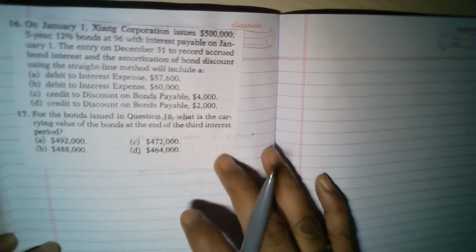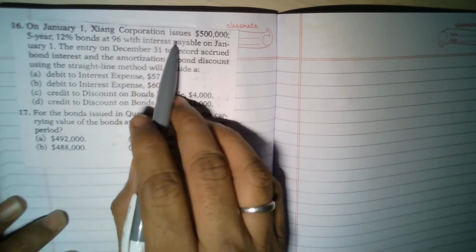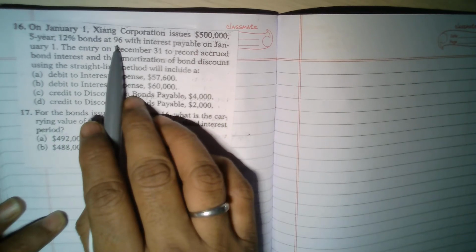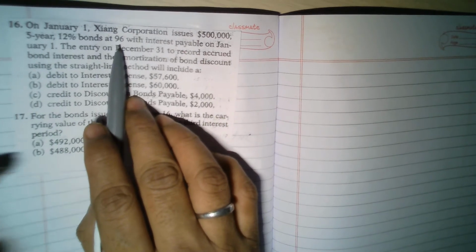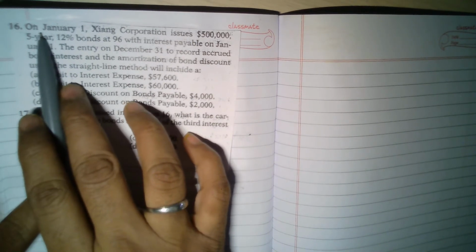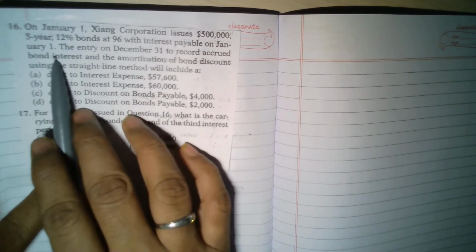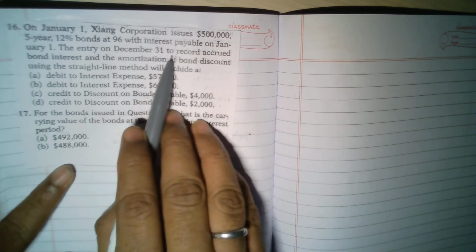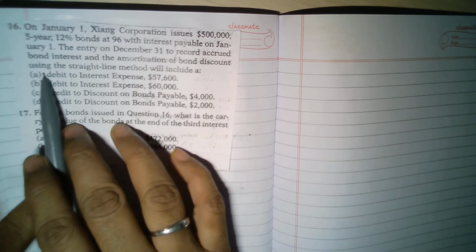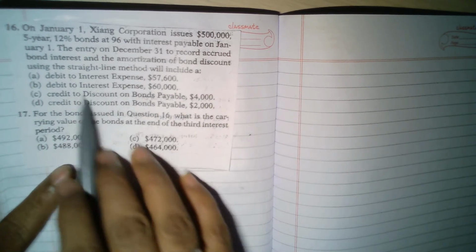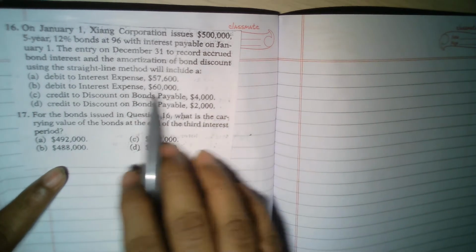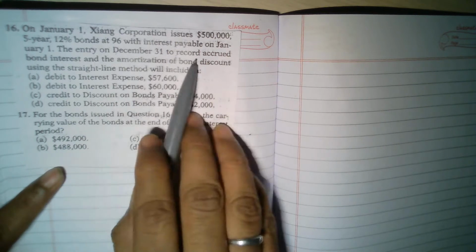The question is: Xi'an Corporation issues $500,000, 5-year, 12% bonds at 96. So 96 means 96%, or a 4% discount, with interest payable on January 1st. This bond is issued on January 1st and interest payable is also on January 1st. The entry on December 31 to record the accrued bond interest and the amortization of bond discount using the straight-line method will include the following entry. There are 4 entries given, so which entry will be there? Anyway, let's try to do this journal entry for the accrued interest.